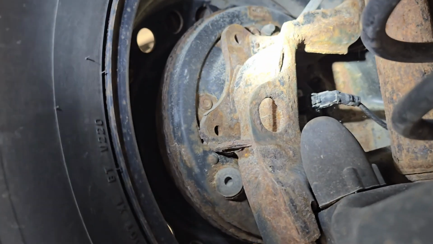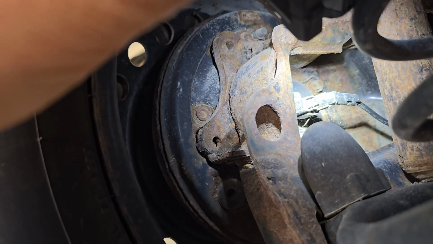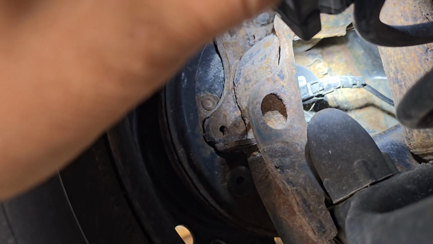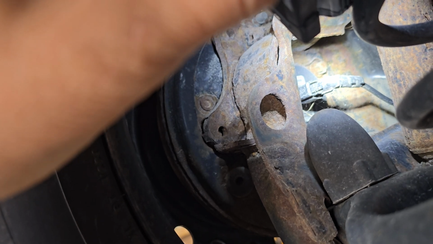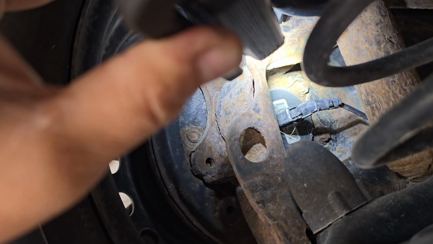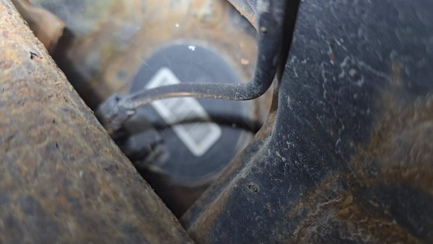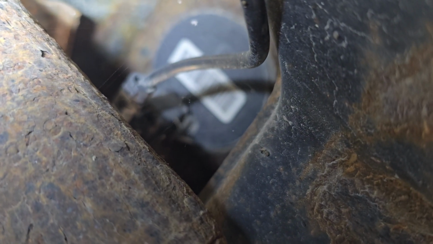So this one, you can't see the reluctor wheel. It is part of the hub and bearing assembly, and it's covered with a black plastic cover at the back of the bearing. I'm going to disconnect that connector there and see if we can see any problems in there.